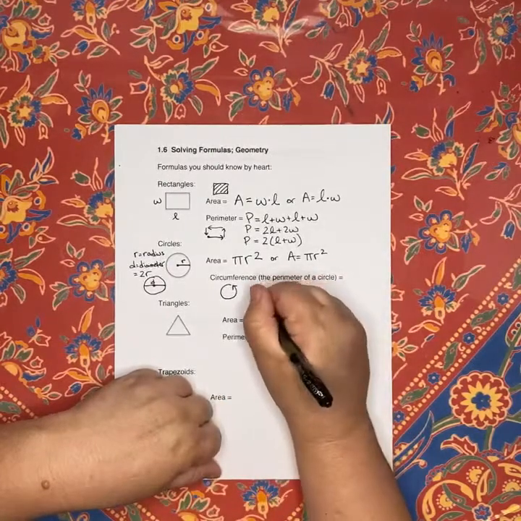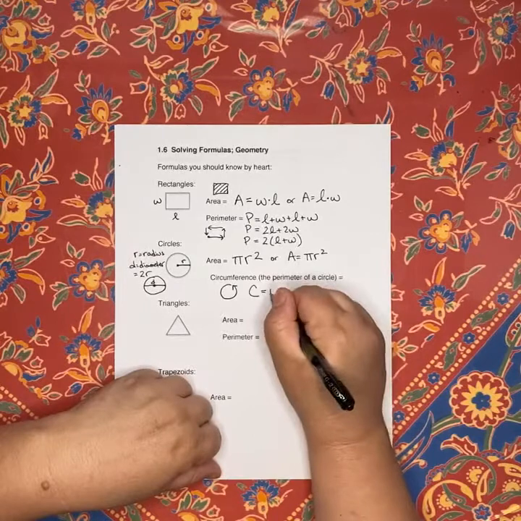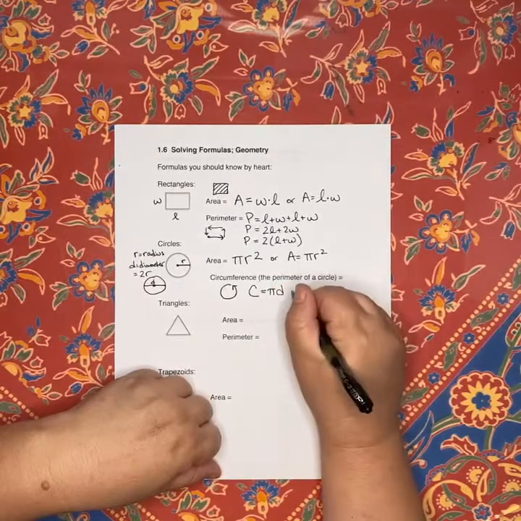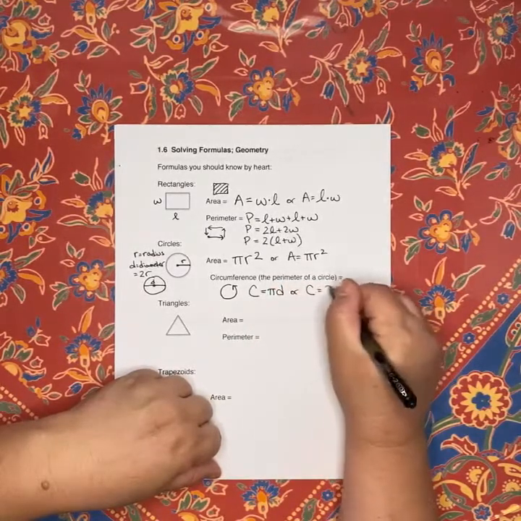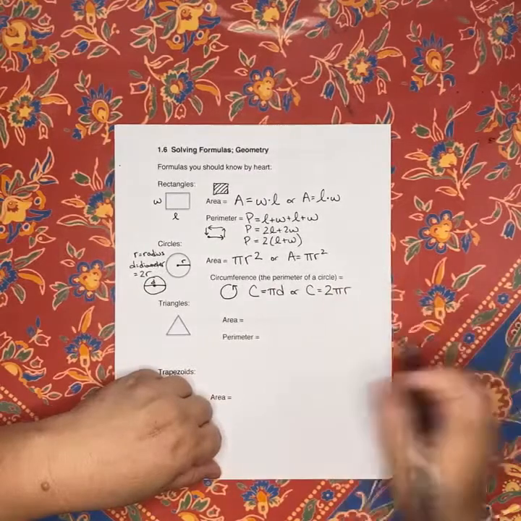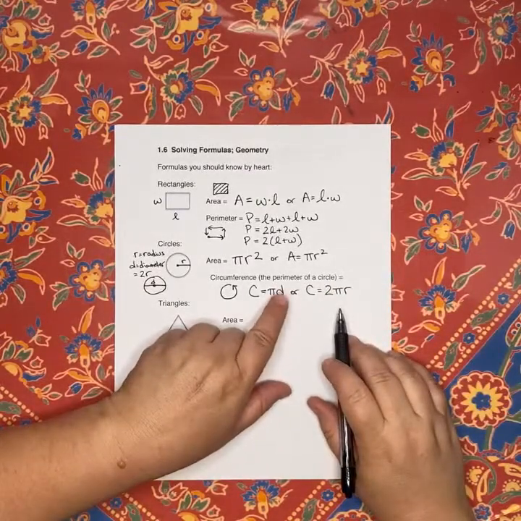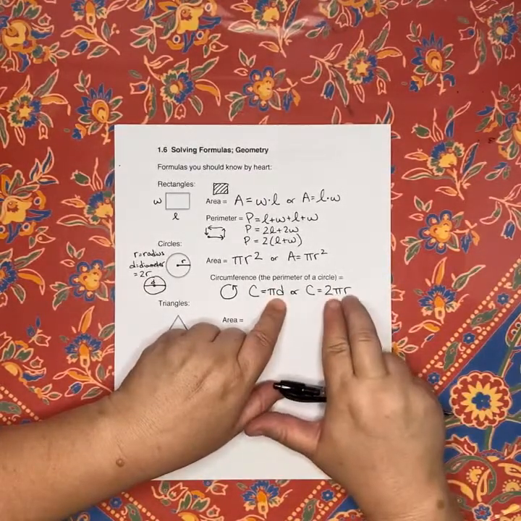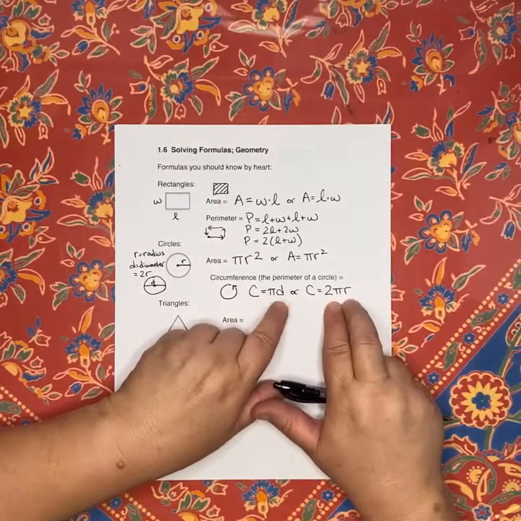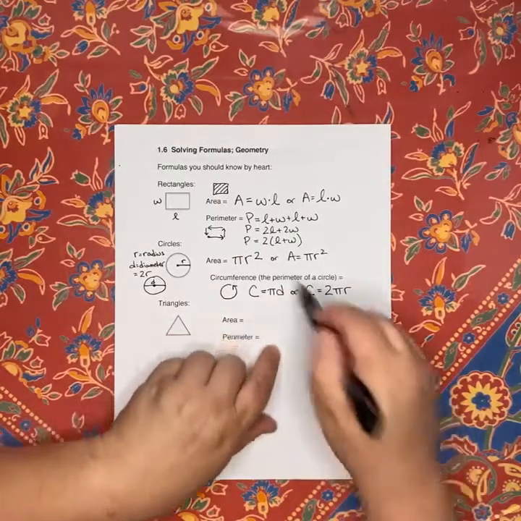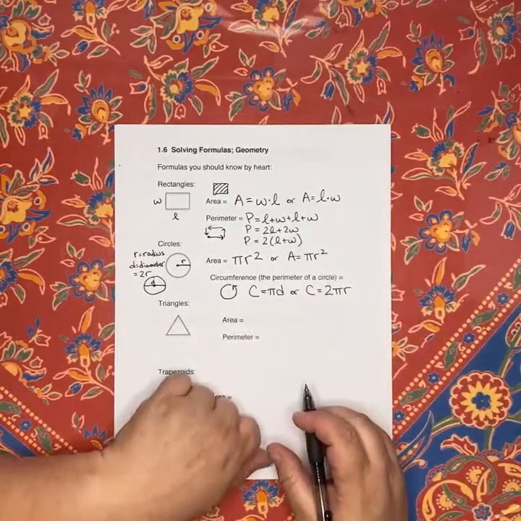And the circumference is pi times the diameter, or 2 times pi times the radius, which kind of makes sense. The diameter is 2 times the radius. So 2 times pi r, or just pi d for the circumference that goes all the way around.